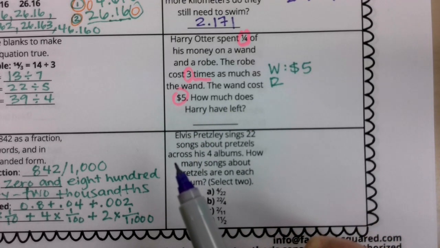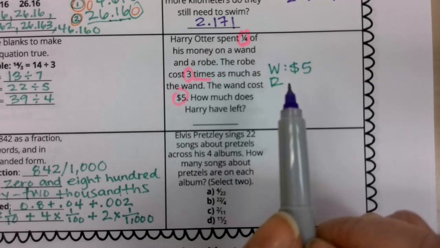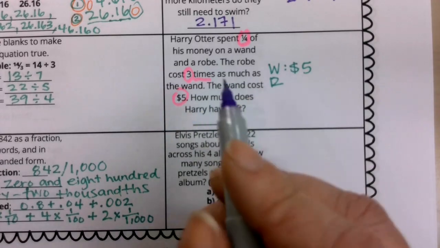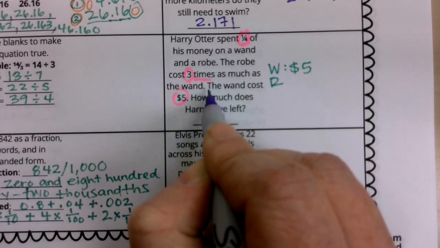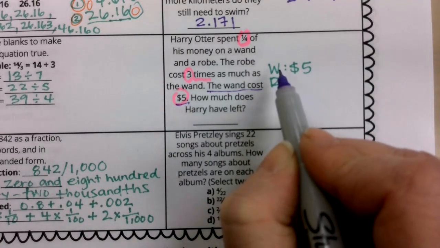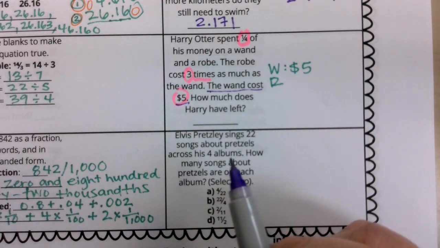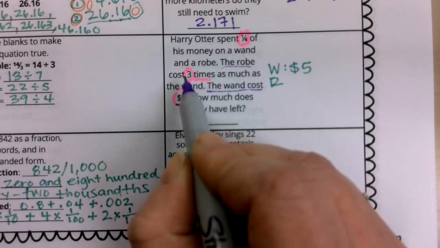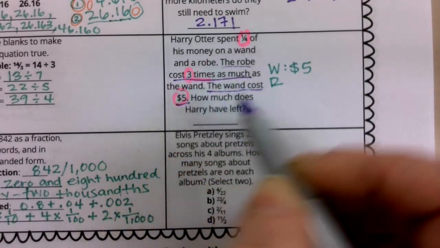To figure out how much 1/4 of his money is, I have to figure out how much a wand and a robe cost. Well, it tells me right here that the robe, or rather the wand, costs $5. So I have used the variable W and said that the wand is $5. The previous sentence says the robe costs 3 times as much as the wand.